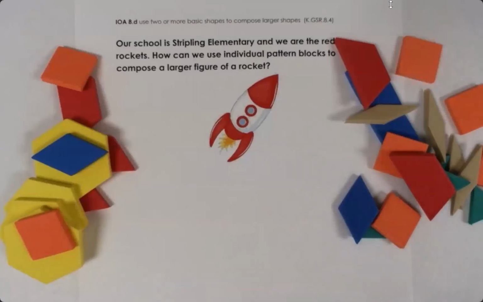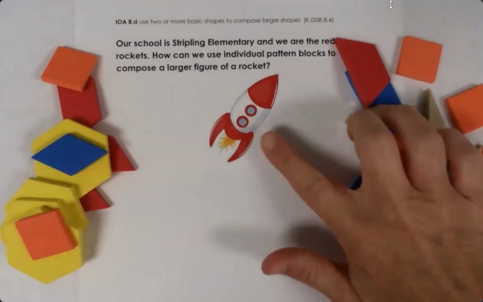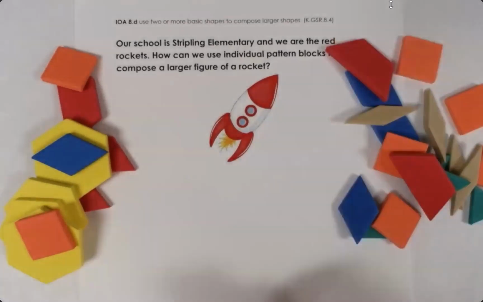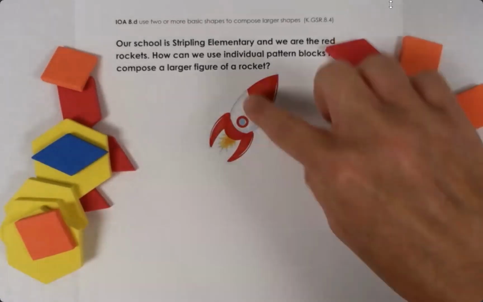So here's an example of a problem at the concrete level in which we're going to compose a larger figure from smaller basic shapes. Our school is Stripling Elementary, and we are the Red Rockets. How can we use individual pattern blocks to compose a larger figure of a rocket? So with this, we might talk a little bit about how it has the body, and it's kind of a little bit straight sides here.